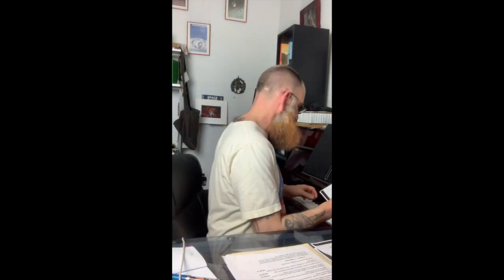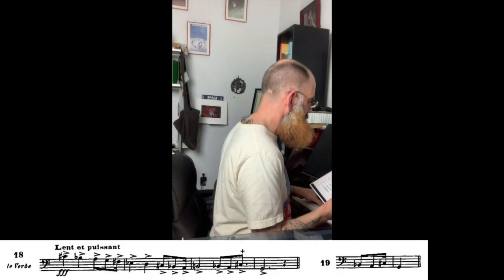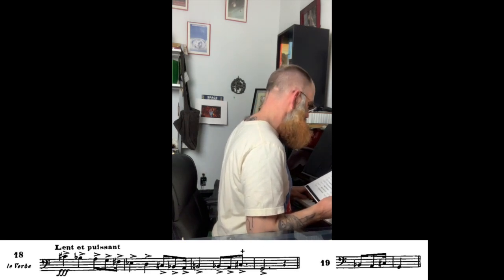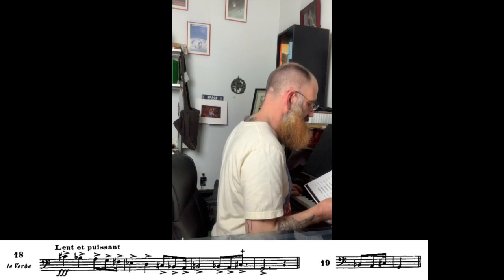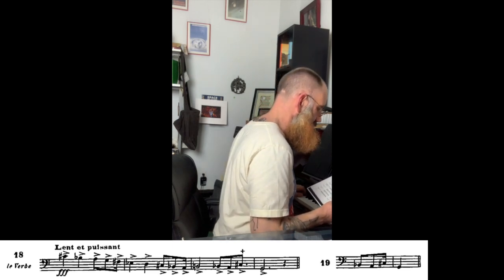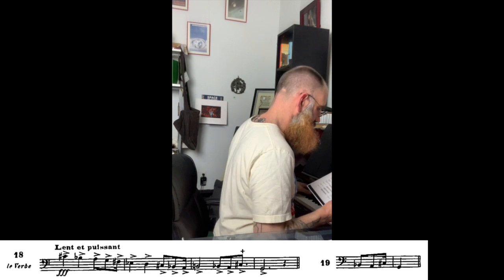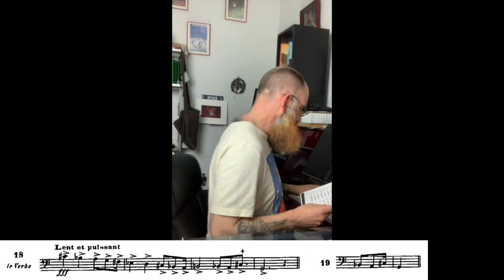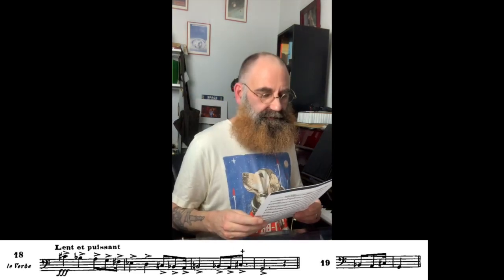So here's 18. So 18 is really a pattern of 2 quarter notes, 2 eighth notes, and 1 16th, right?